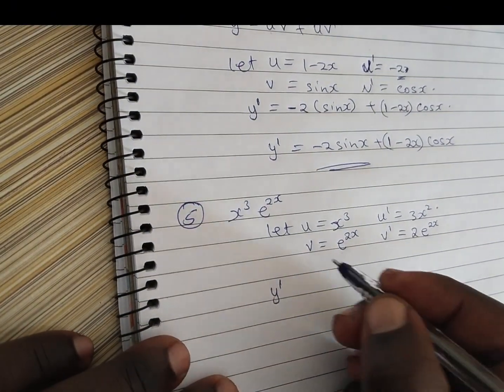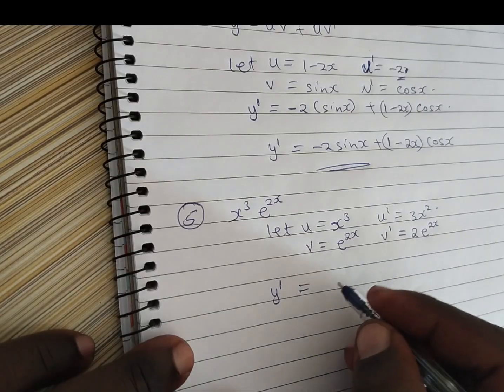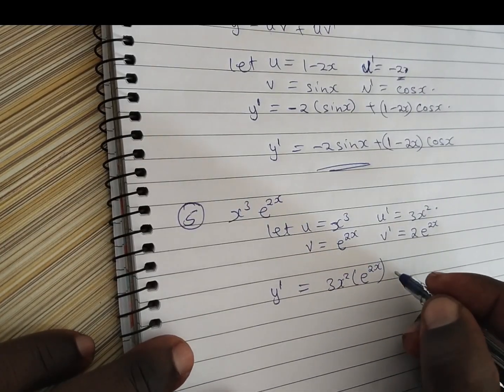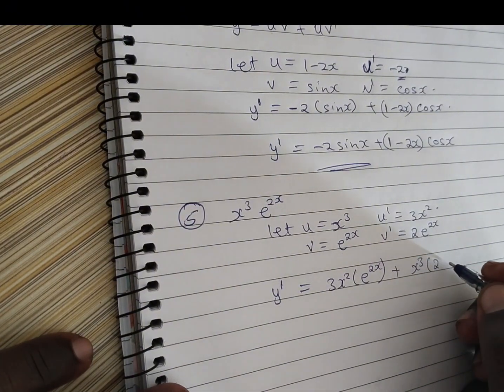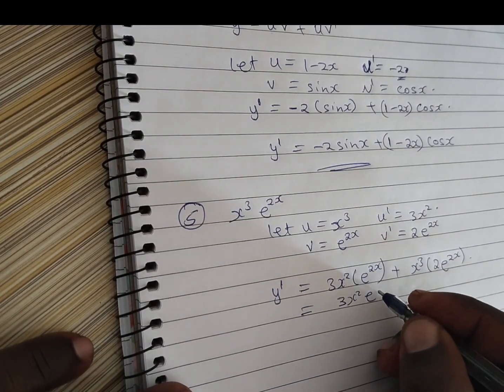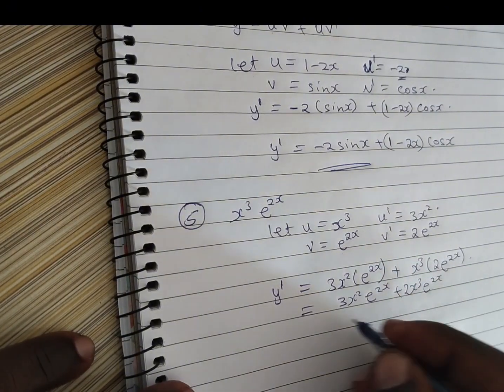So y prime is equal to u prime, 3x squared, times v, plus u, x cubed, times v prime. So this one will give us 3x squared e to the x plus x cubed e to the x.